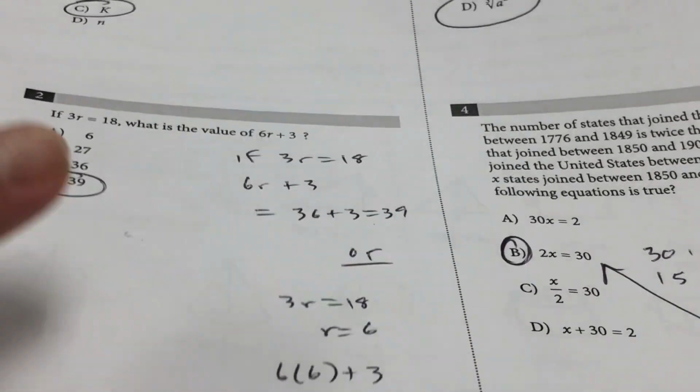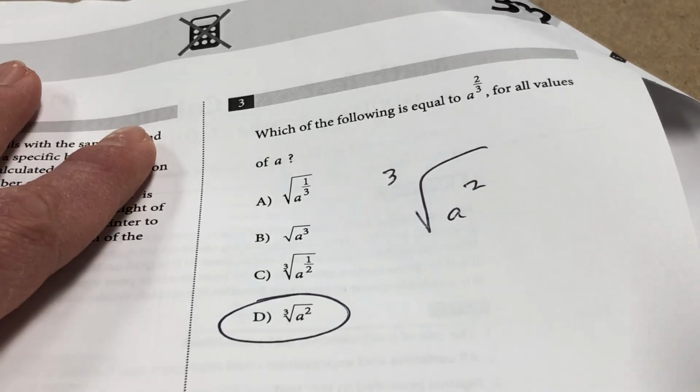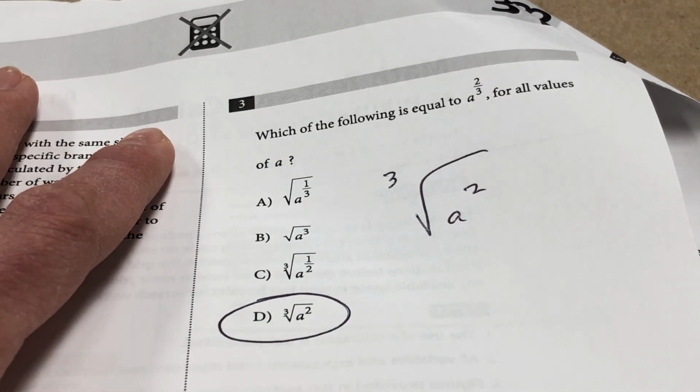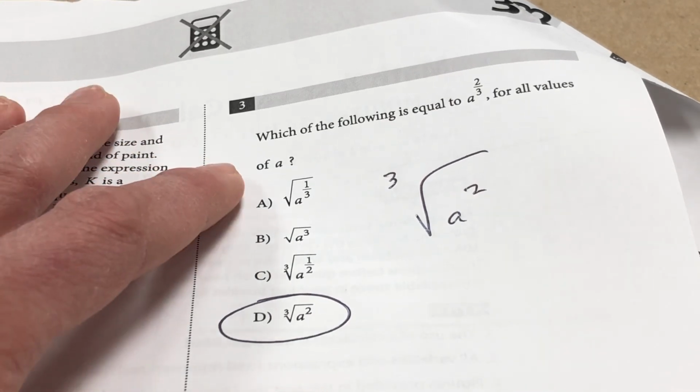Really did a good job of getting rid of that unauthorized copying comment there. Again, SAT, College Board, not selling this, just helping students. Which of the following is equal to a to the 2/3 for all values of a? College Algebra, man, this is right up our alley. Should be a relatively easy question for us.